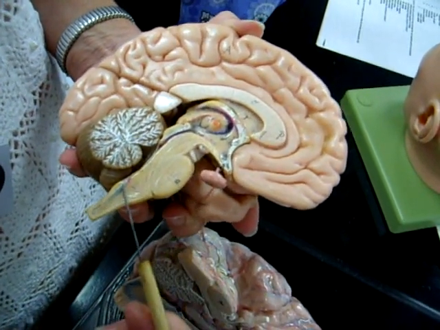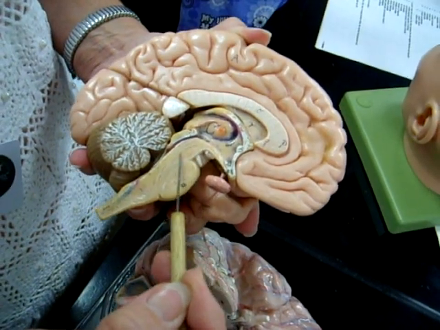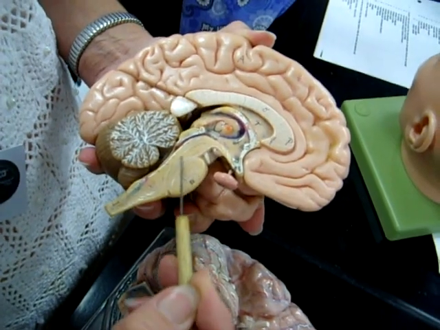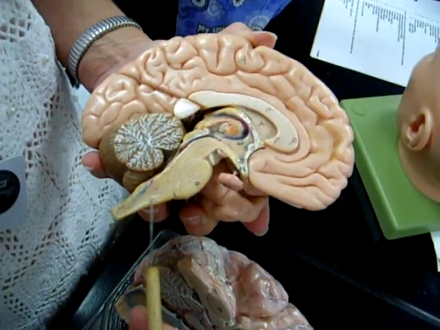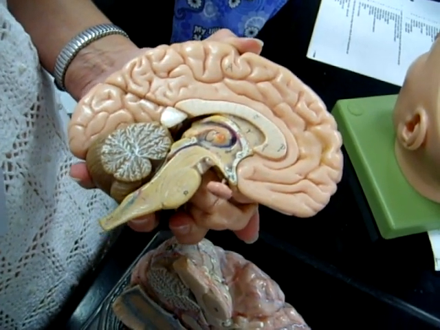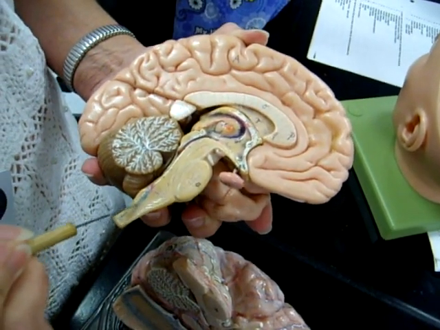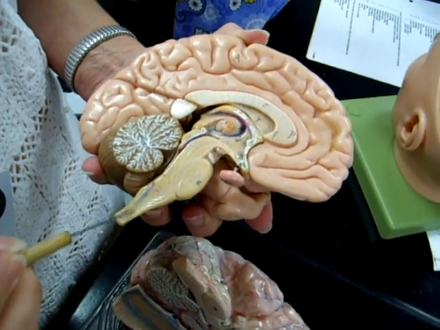Then we're getting into the brainstem. The brainstem has three main regions: cerebral peduncle, pons varolii, medulla oblongata. You're not in the brainstem anymore when you see a central canal, because the central canal runs through the spinal cord.